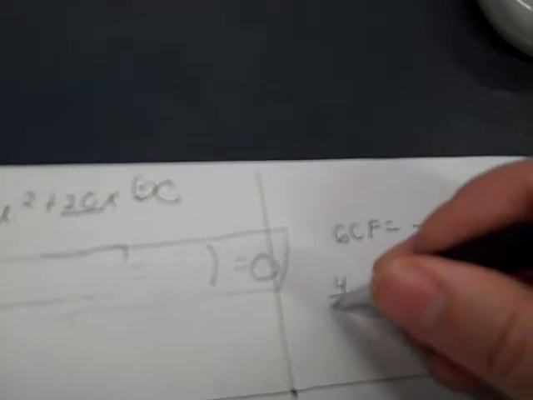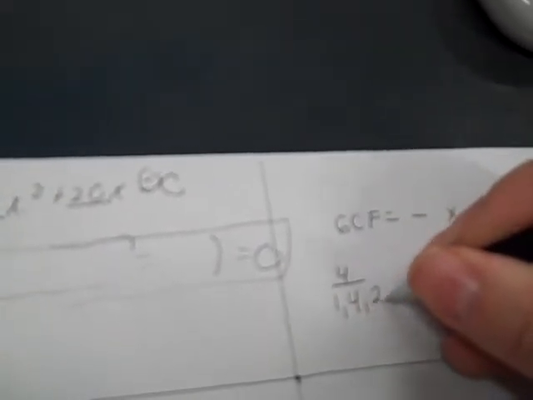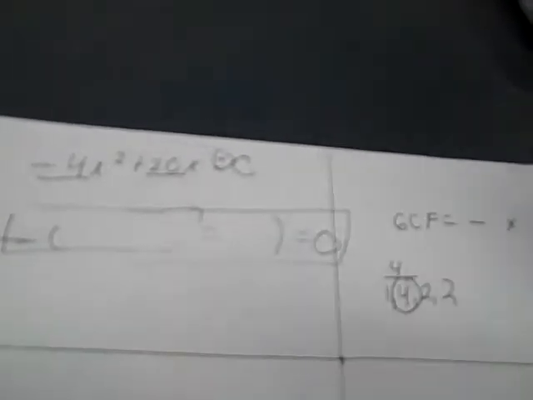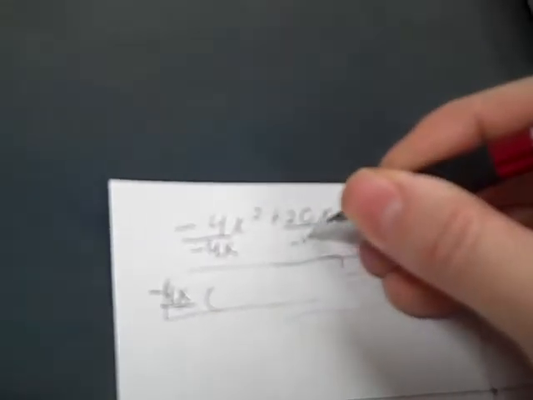Okay, so 4 and 20. 4 would be the smaller thing, so I'm thinking factors of 4. So I've got 1 and 4. 4 divided by 2 is 2, so 2 and 2, that's twin factors, so that means I have all the factors. Now, is 20 divisible by 4? Yeah, it is. It's 5, so negative 4x is the GCF. So negative 4x, we pull out there. Okay, that's going to be here. And then I'm going to divide by negative 4x.